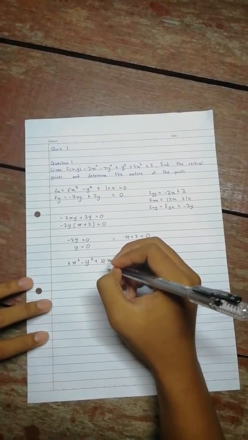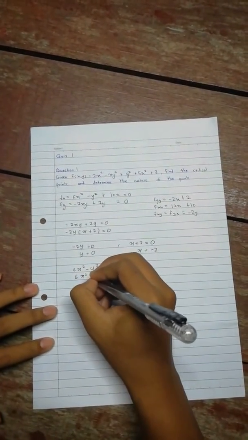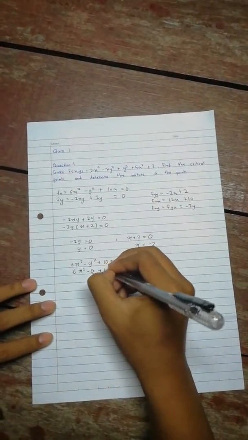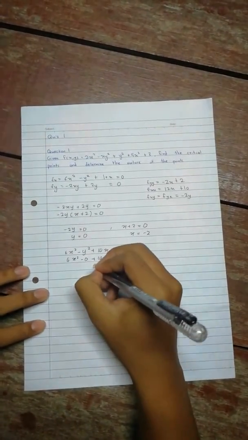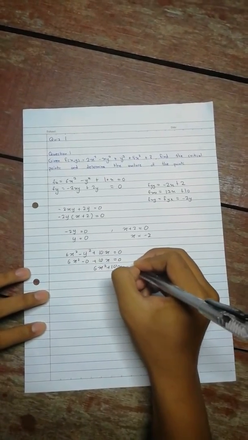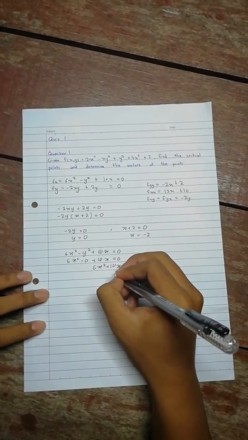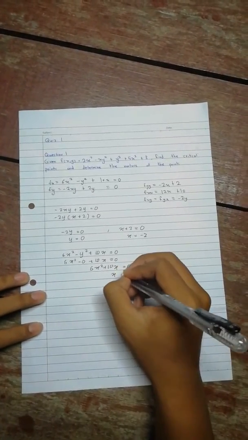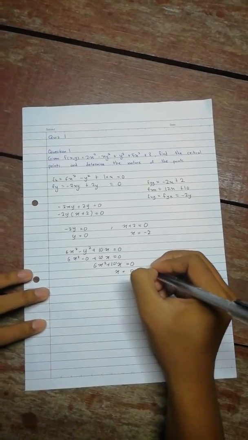Then we substitute the value of y: 6x squared minus 0 plus 10x equal to 0. Then we get two values of x, which is 0 and negative 5 over 3.